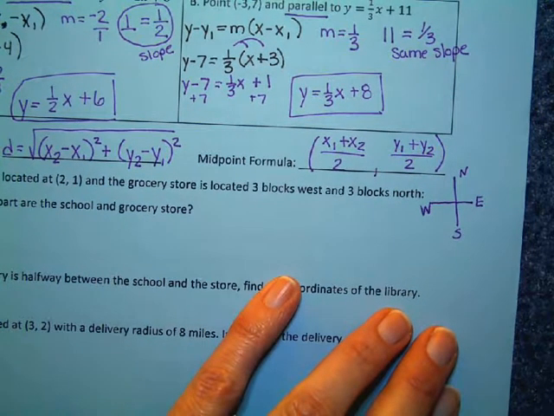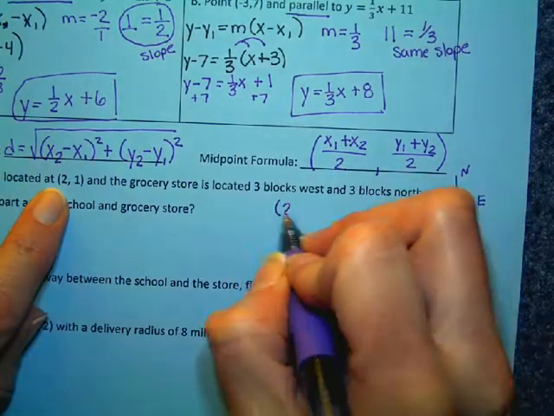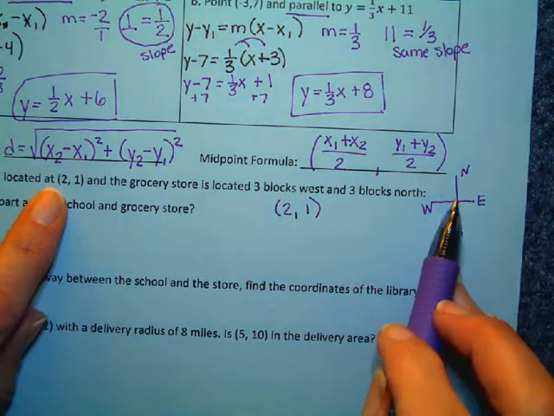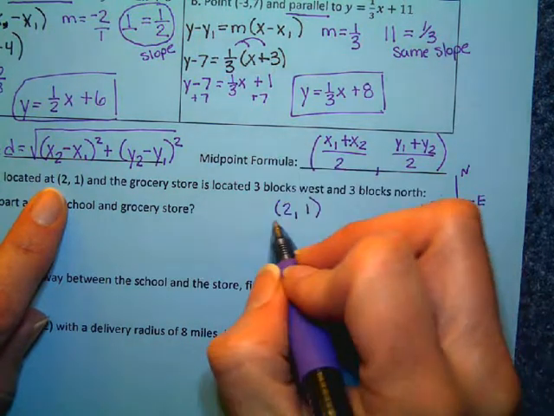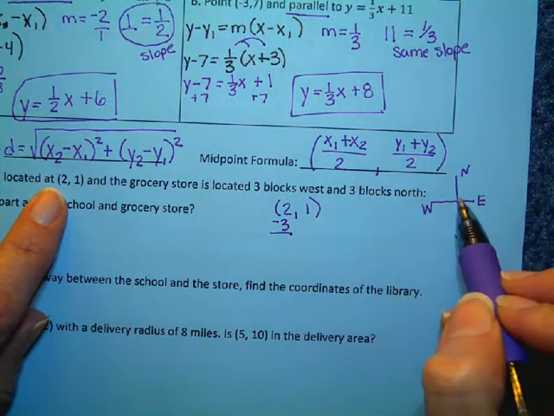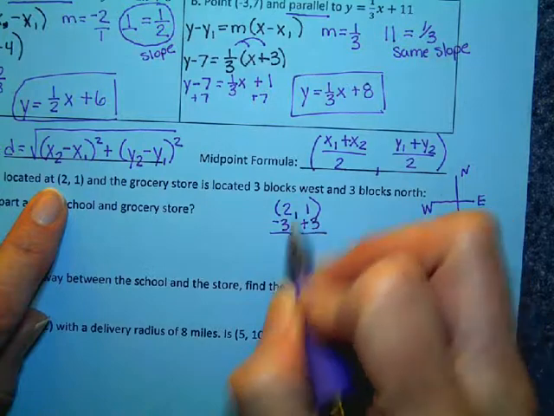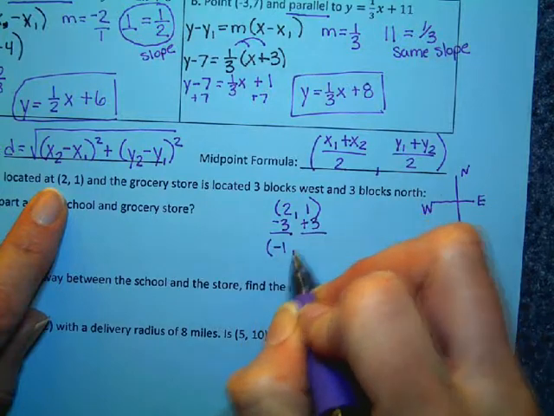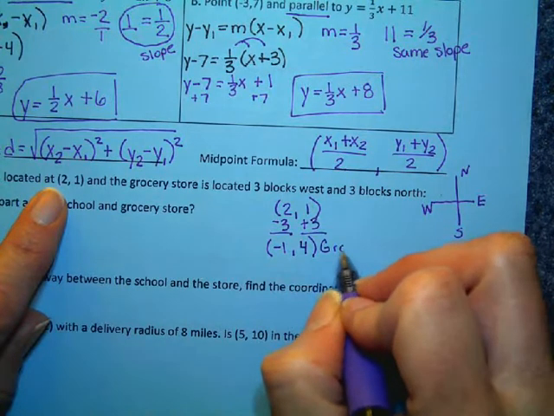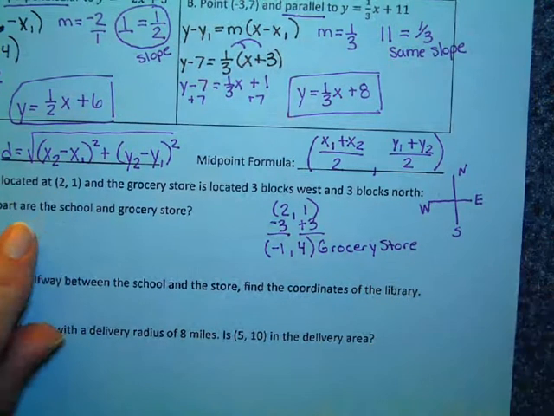If you're at the point (2, 1), and you're going to go 3 blocks west, so say we're here and we're going west, that's going to subtract 3 from that value. Then 3 blocks north. If you go north, you're going up, so you're going to add 3 to that value. So this ordered pair now is (-1, 4). So this is my grocery store coordinates. How far apart are these two things, the school and the grocery store?